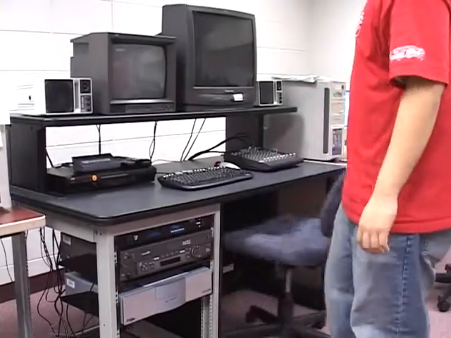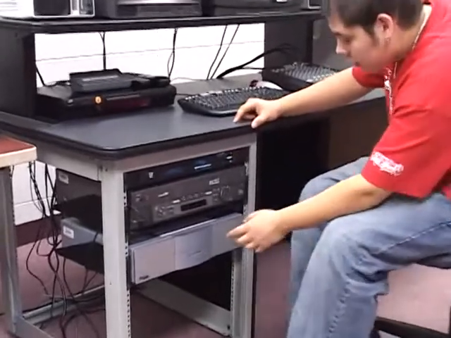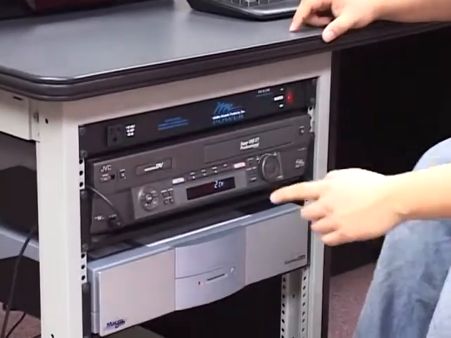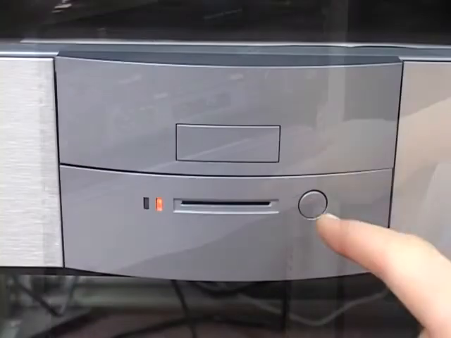The first thing you'll need to know before using the Kron is how to turn it on. First, press the main power switch. Then turn on the VCR. There you go. Next, press the button on the Kron. Make sure the yellow light lights up.